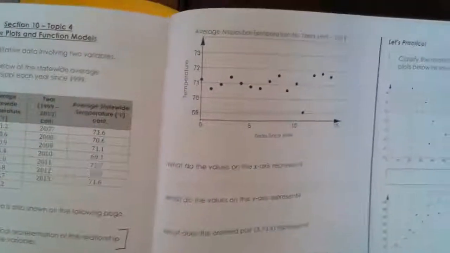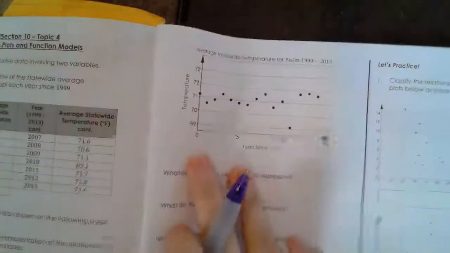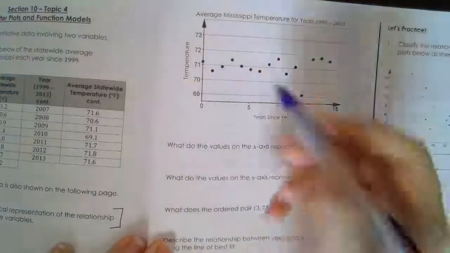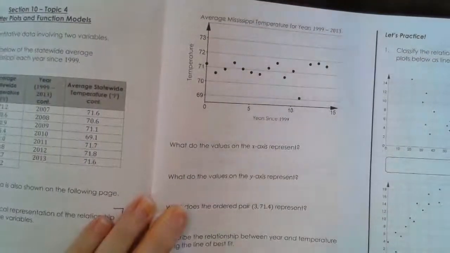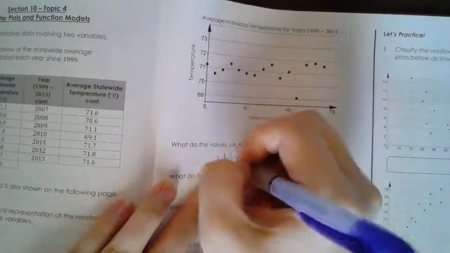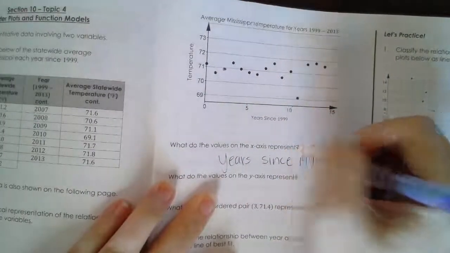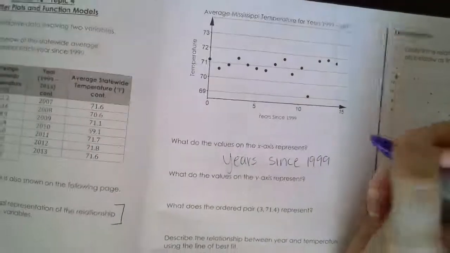So let's look at this scatter plot. Looking at the scatter plot, first of all, what do the values on the x-axis represent? They represent the years since 1999. That's pretty obvious just by looking at the label right here. And then what do the values on the y-axis represent? The y-axis represents the temperature.